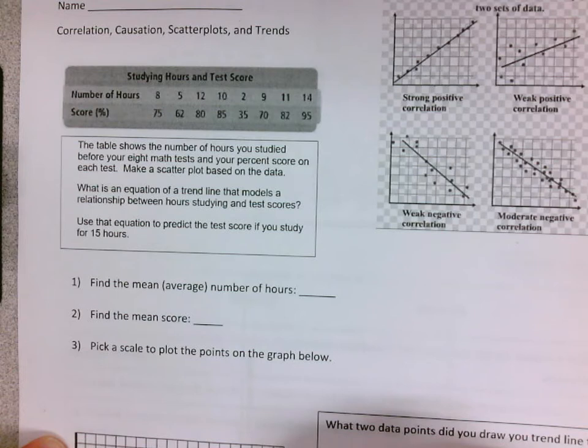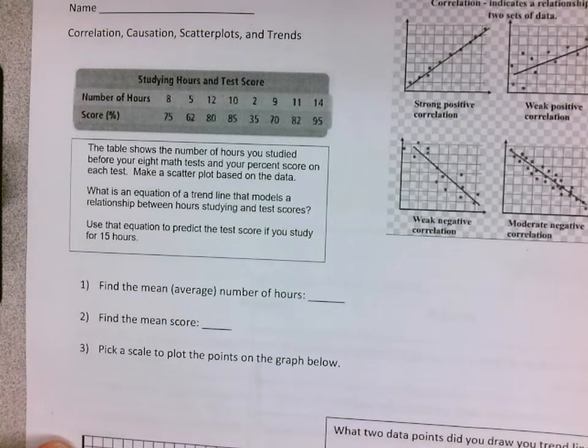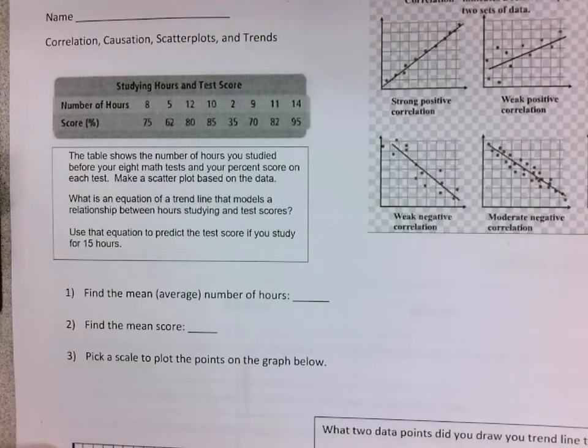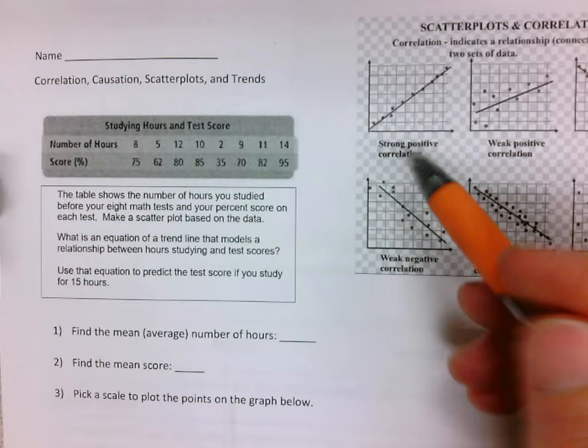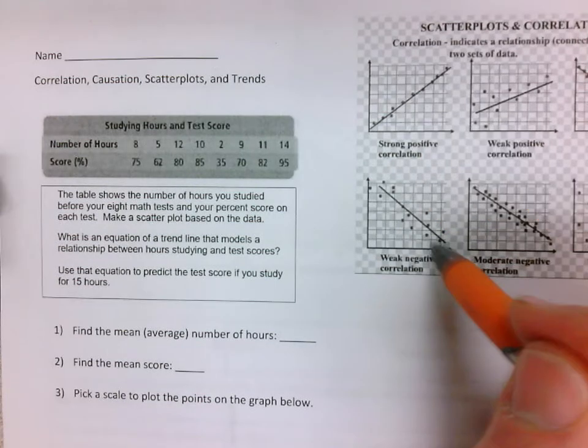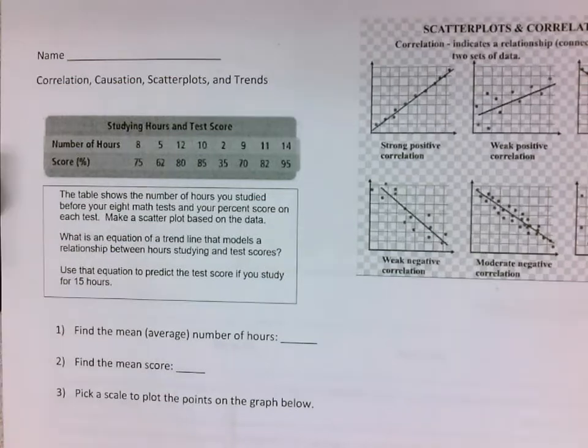Pretty popular topic. And just a few basic things you need to know to help yourself be successful. Correlation is the numerical relationship between values, and it's got to be two different variable values. Causation means that we know that one thing causes the other. They are not the same thing.